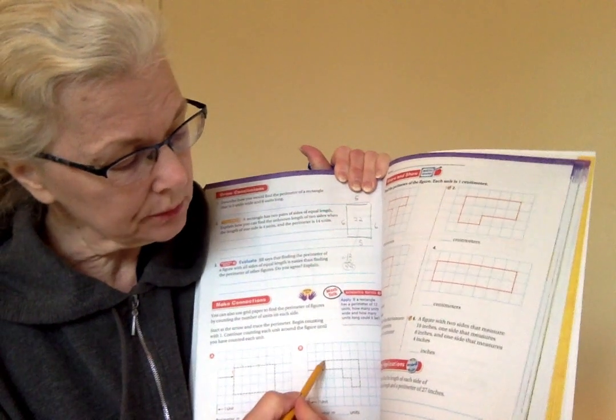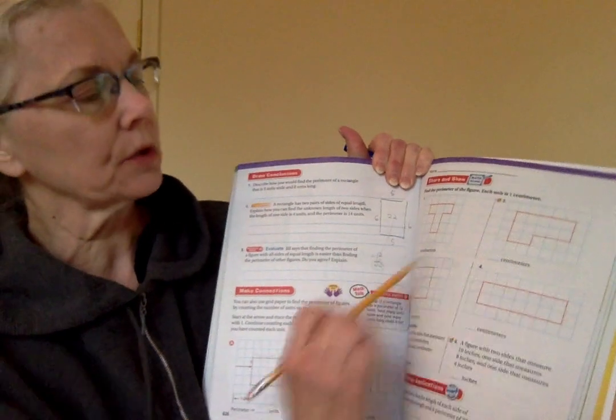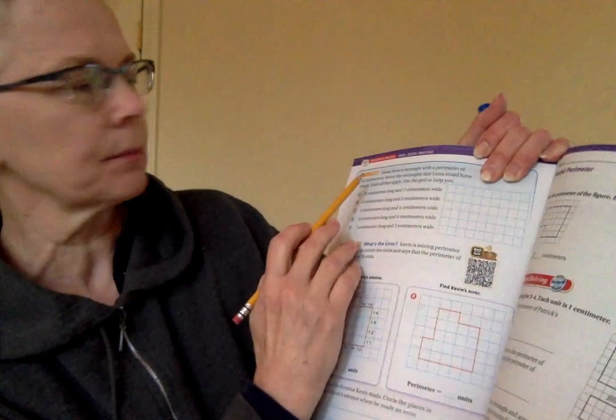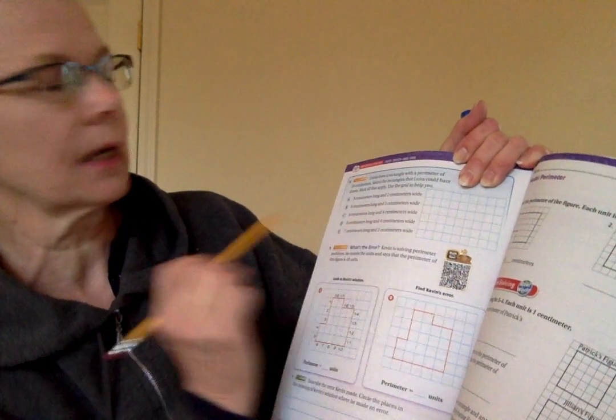Try this next one. Remember, we're counting the space. And then I want you to find the perimeter of these figures. And then we're going to go on. When you're finished, you'll go on to page 628, where it says, Louisa drew a rectangle with a perimeter of 18 centimeters. Select the rectangles that Louisa could have drawn. Mark all that apply and use this grid paper to help.